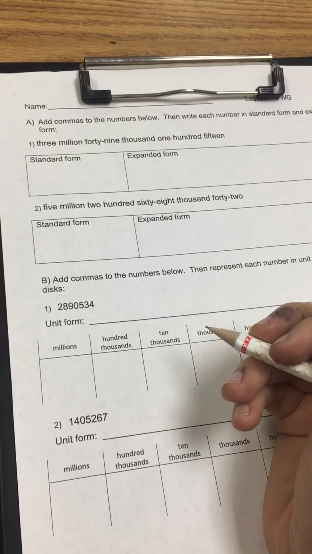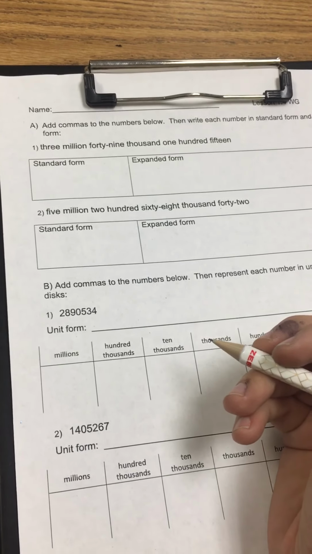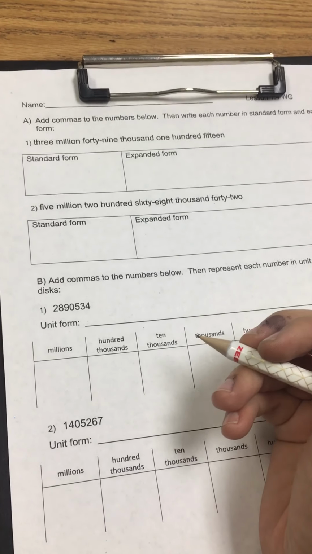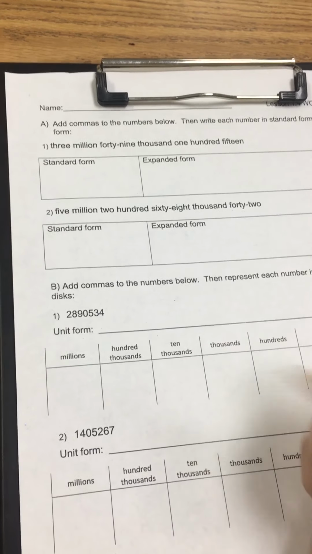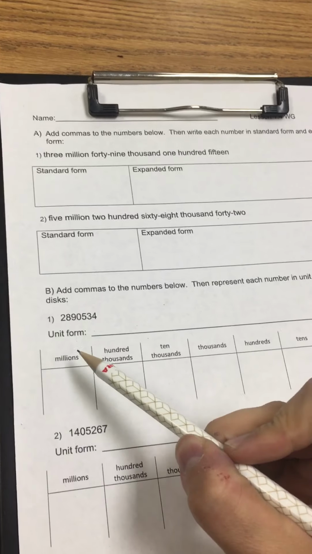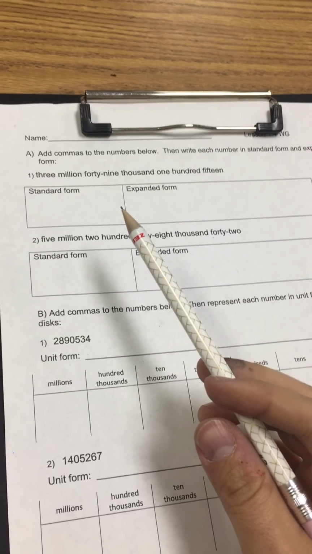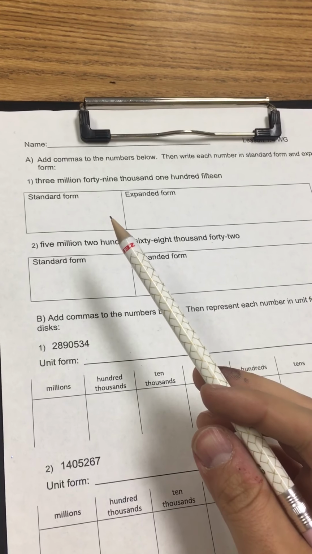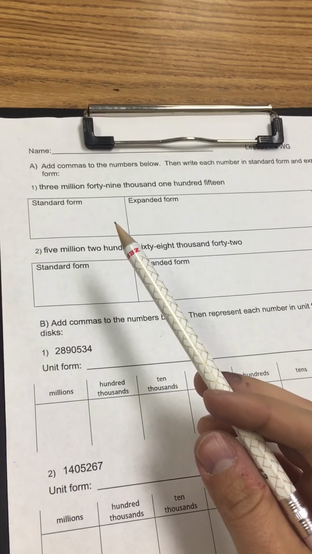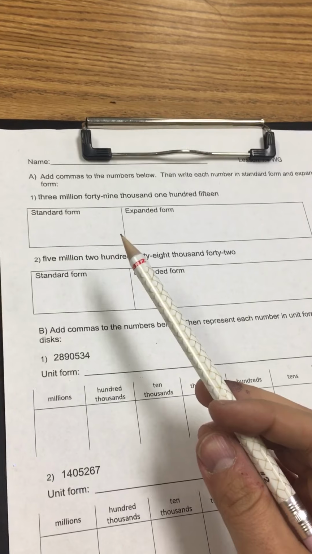Okay guys, so for today's lesson, we are going to be learning our last number form, which is unit form. Down here you'll see that we're going to get to it, but first I want to review what we did yesterday. Yesterday we learned word form and we broke it into standard form and expanded form.